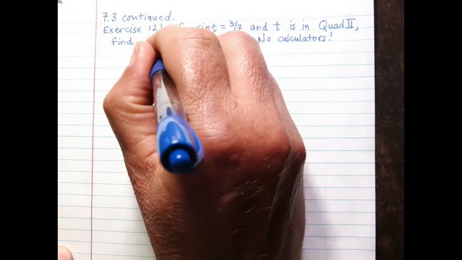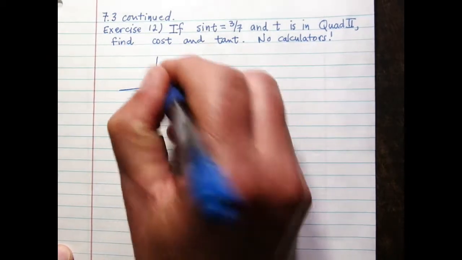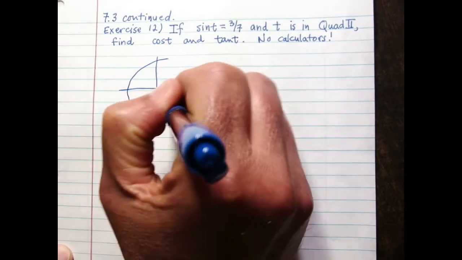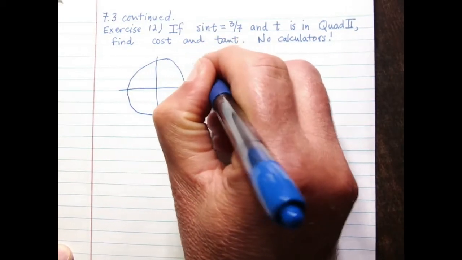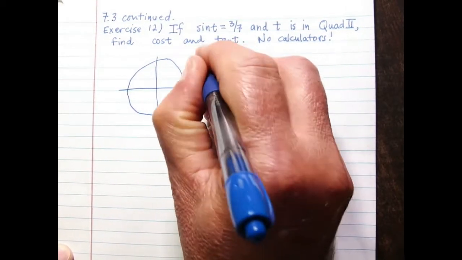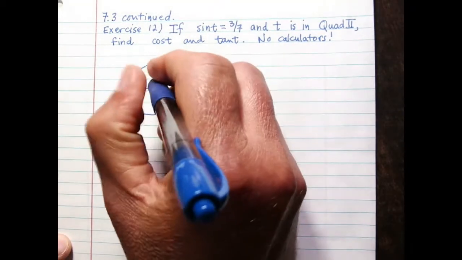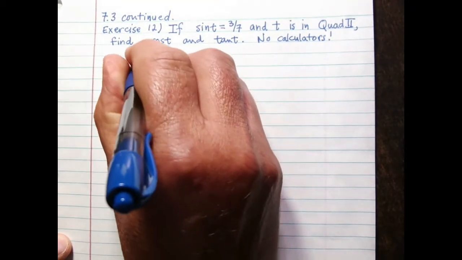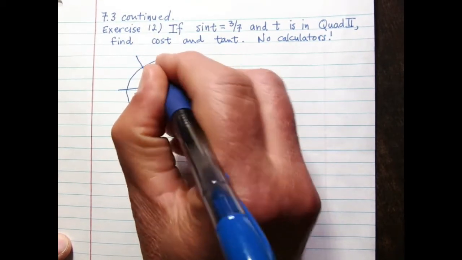You don't need to draw a picture always for these, but I just want to draw a picture here of the unit circle situation. So t is some angle in quadrant 2. Remember how t can represent an angle measure.